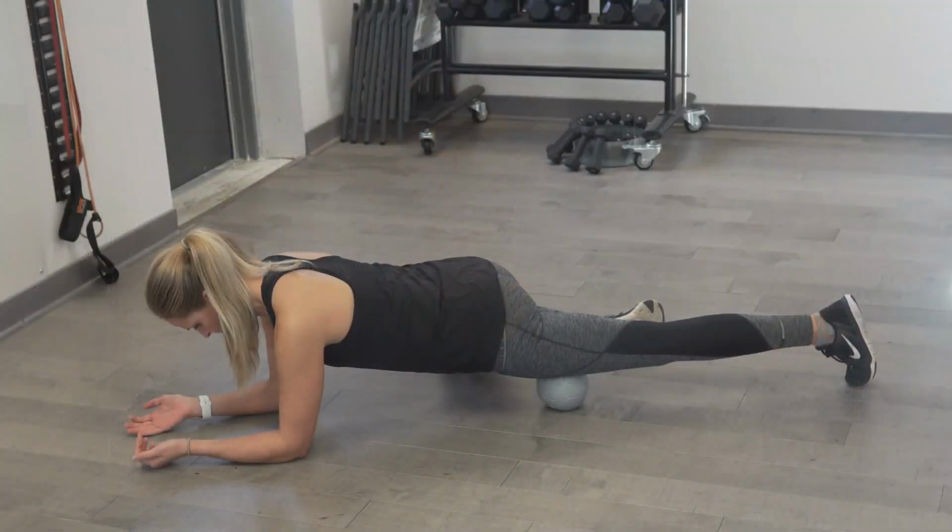Superficial fascia is found between the skin and the muscle, and the fascia that surrounds the muscles is known formally as myofascia. Another technique for increasing mobility is called myofascial release, where we focus on sustained pressure on a myofascial trigger point.